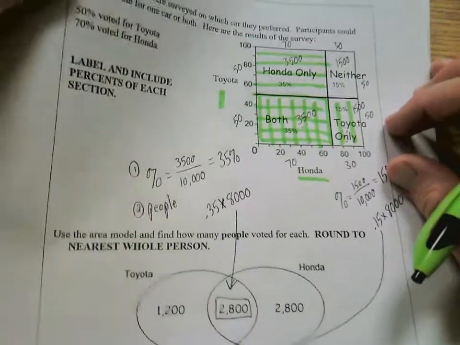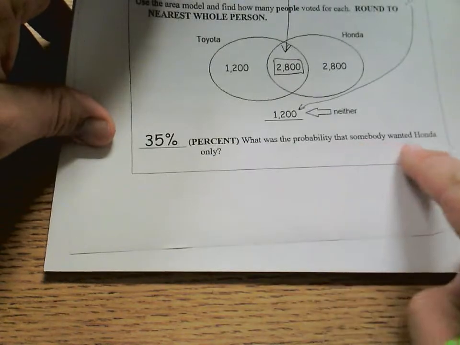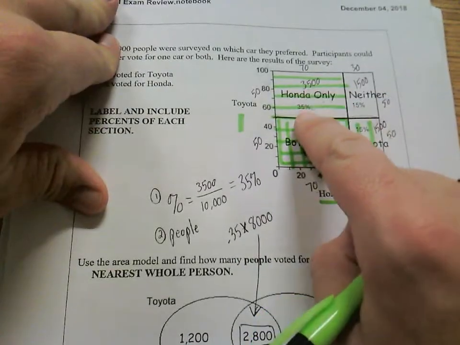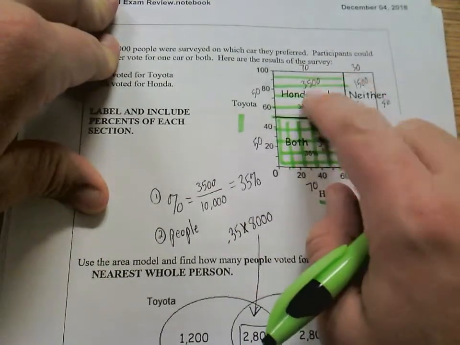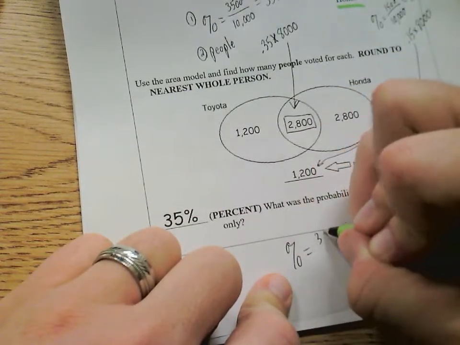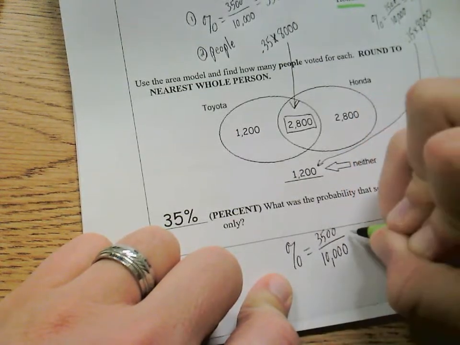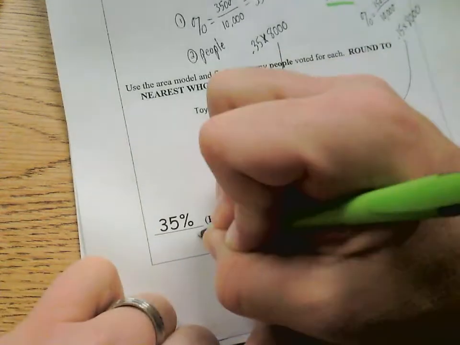Now this little throwaway question here says, what was the probability that someone wanted Honda only? Well, you already did it right here. Honda only was 35%, because you would have already figured that out. But let's say you didn't for some odd reason. What I want is Honda, which is 3,500, over 10,000, which is the entire model. That gives me 35%. There you go.